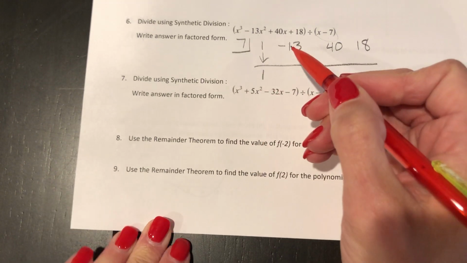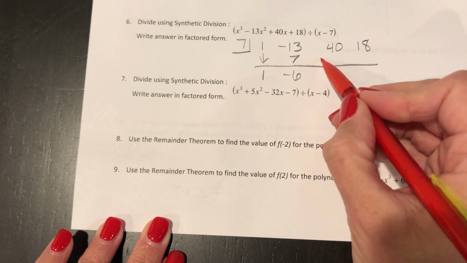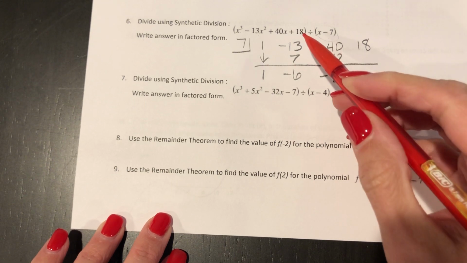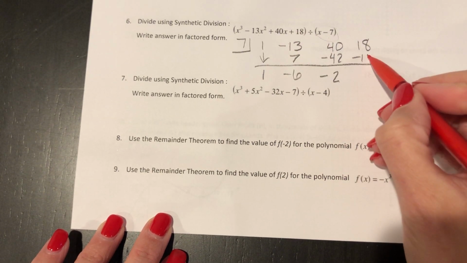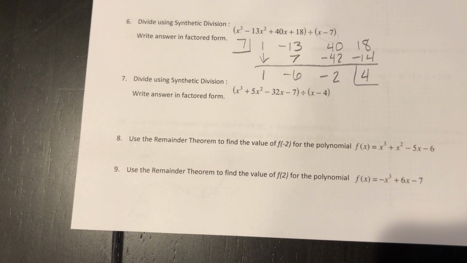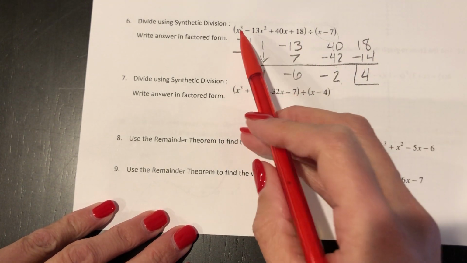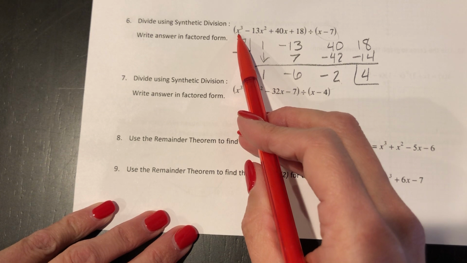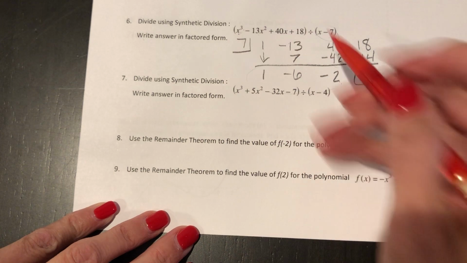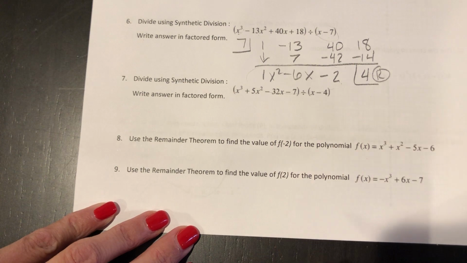Start by bringing down the first term. And then you multiply, add, multiply, add, and then multiply, add. Remember, the last term is always your remainder. And then to find the answer here, you start 1 lower than the degree that you started with. So the degree we started with was x to the third. So this is going to be x squared and then x. And then this is the remainder here.